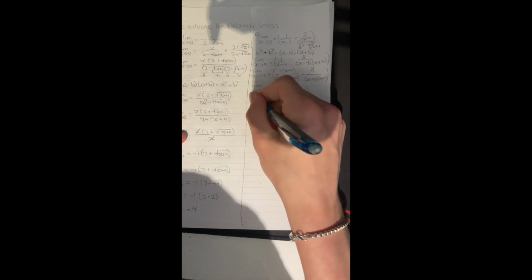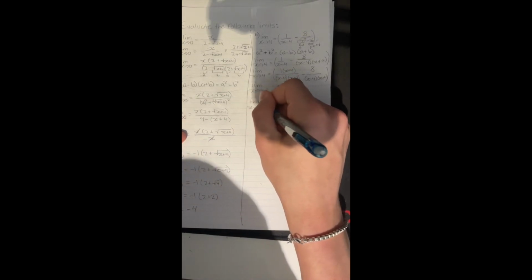Then the next thing would be to simplify the numerator, because again, just like last time, we have a plus 4 minus 8. So we can quickly simplify, instead of x plus 4 minus 8, to just writing x minus 4. The limit as x approaches 4 of x minus 4 over x minus 4, x plus 4.